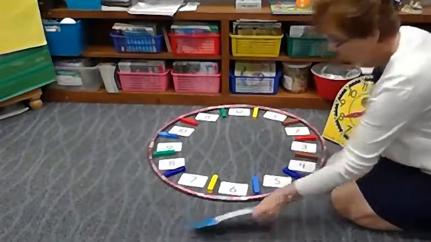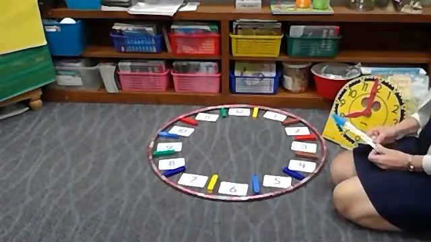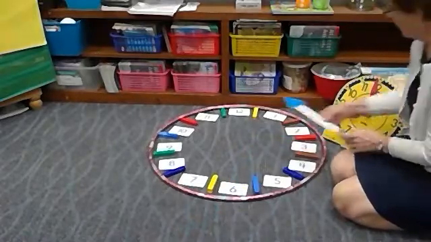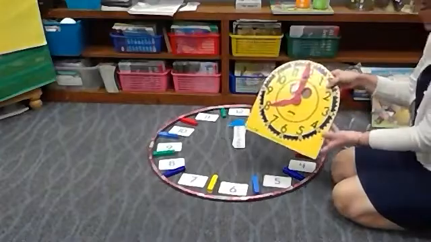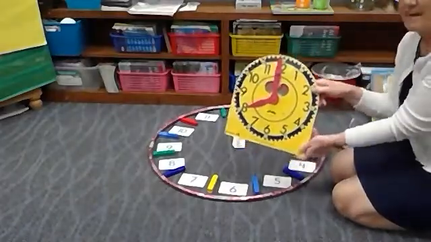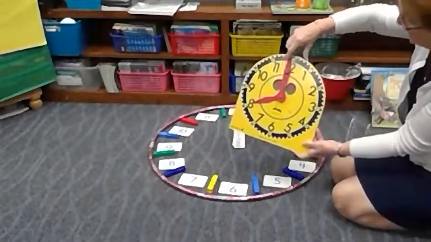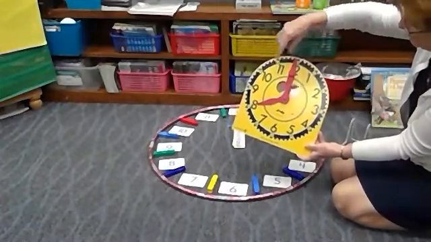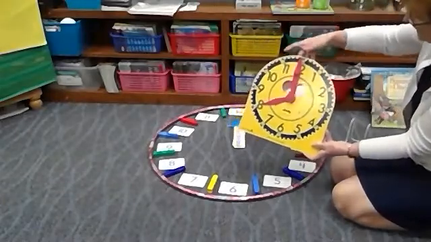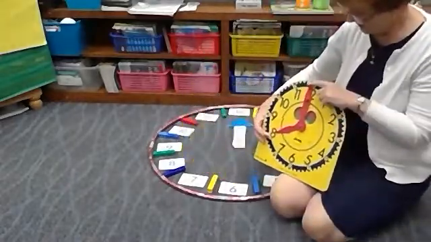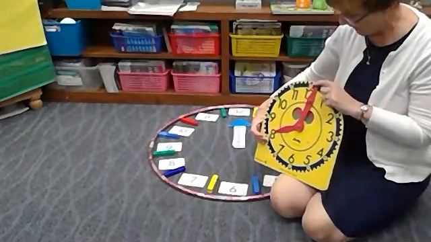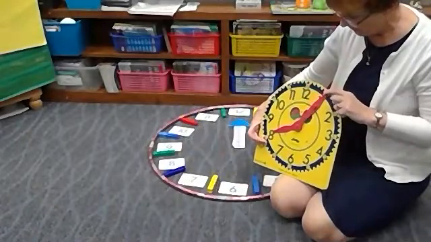Now, here's the tricky thing, right? And it's probably easier to model to begin with on this clock, all right? My clock now says 8 o'clock, and I know that because the minute hand is on the 12 and the hour hand is on the 8, all right? Now, my minute hand is going to start traveling around the clock.